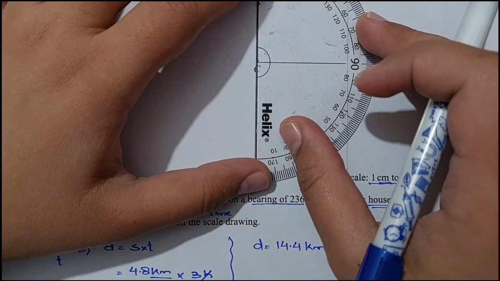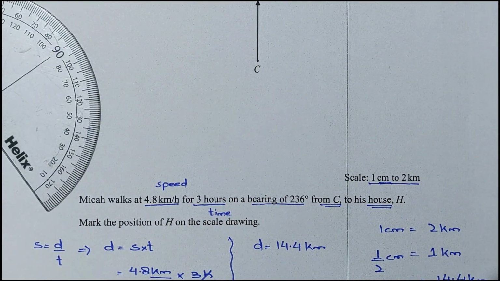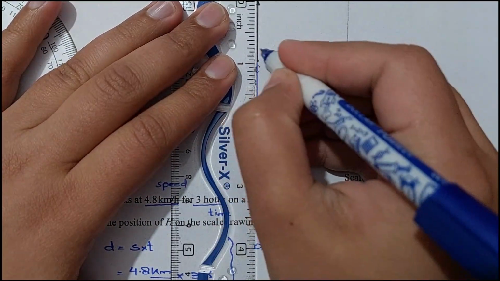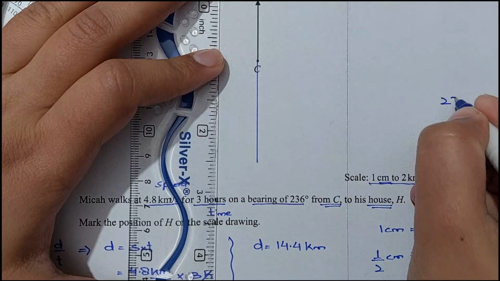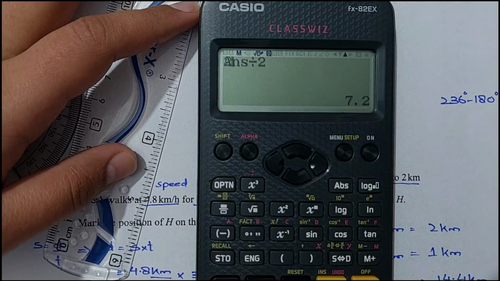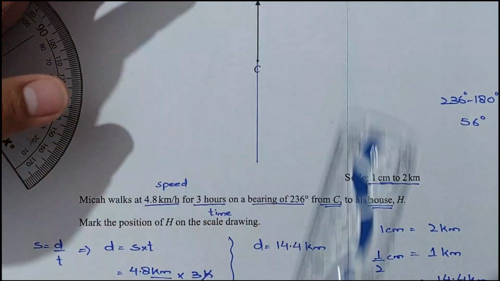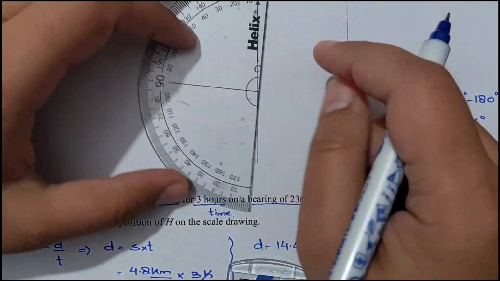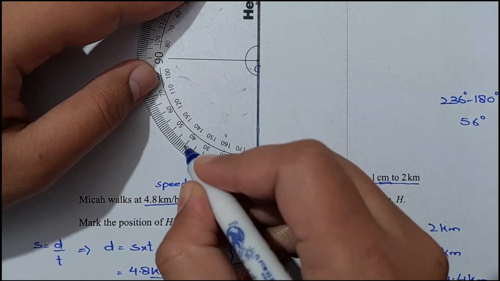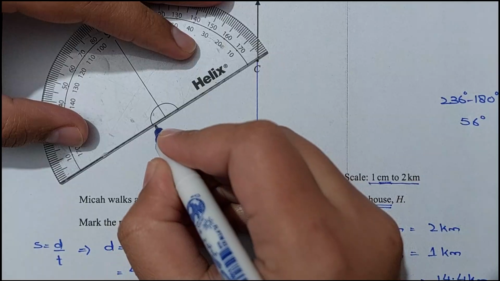As we all know, this straight line is from 0 to 180. So this straight line is 180. So in 180 degrees, what do we add? If I extend this line, this line is 180 degrees, right? So what is 236 subtract 180 degrees? 236 minus 180 would be 56 degrees. Okay, so in 180 we have to add 56. So this whole length is 180, so let me add 56 degrees. 10, 20, 30, 40, 50, 55 and 56 is over here. So this is the bearing, we can say.